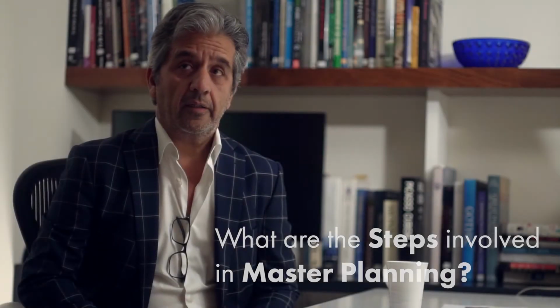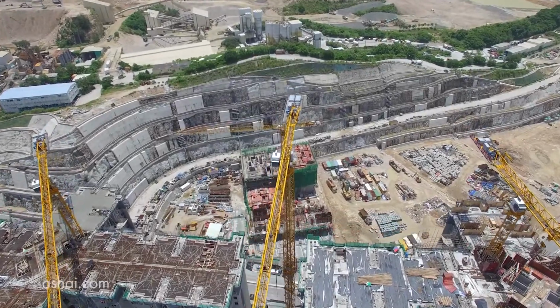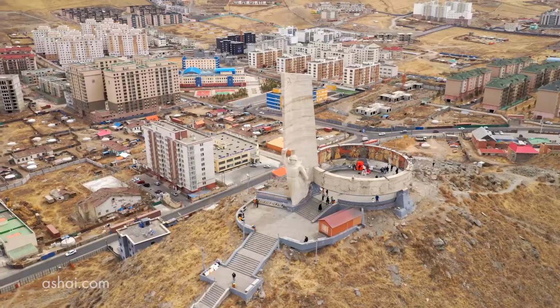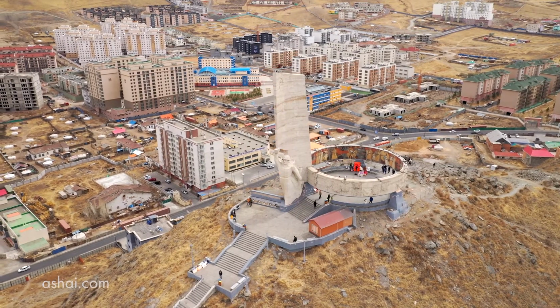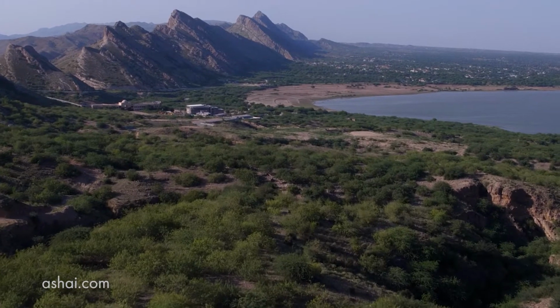Master planning is usually done by architects and urban designers. To begin any master planning, we have to do what we call data collection. Data collection is basically understanding the site. So if I was given a site by a client, which was, let's say, 1,000 acres of land, I would want a survey of the property, a topographical survey of the property, so I can understand.